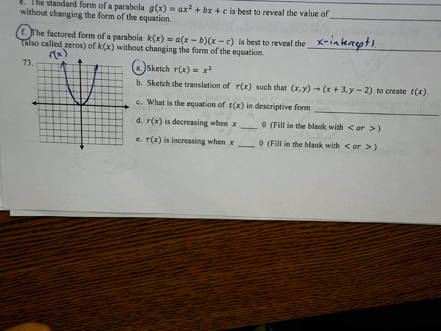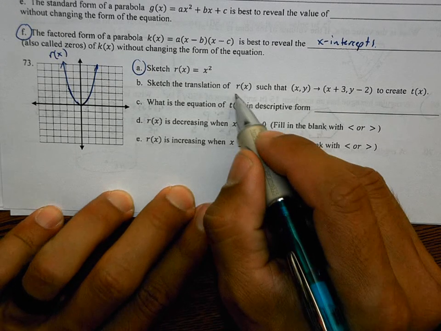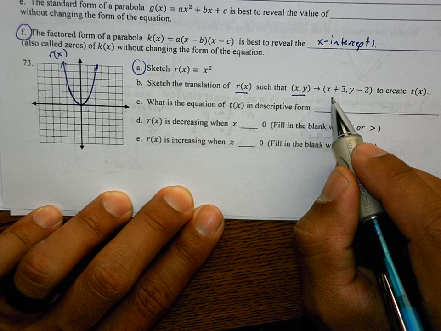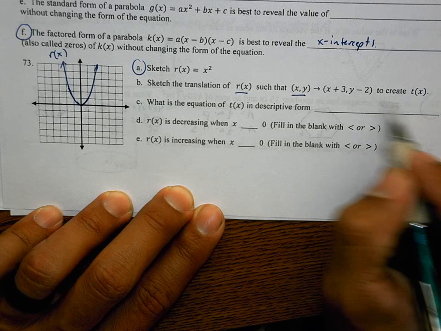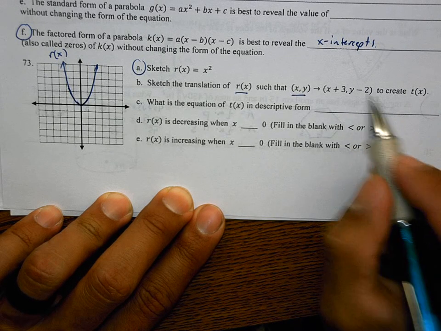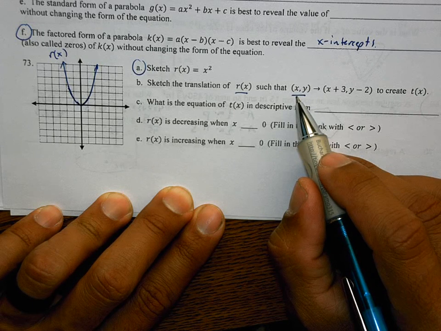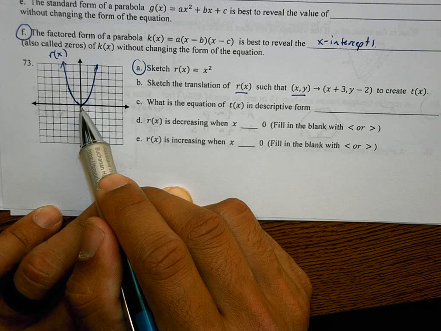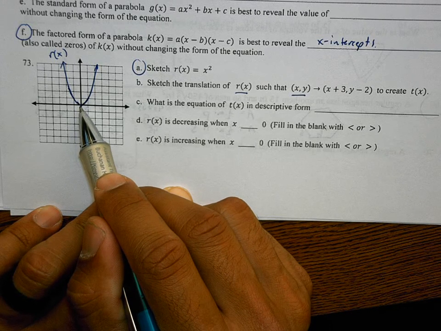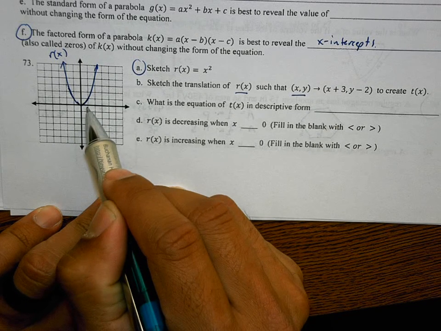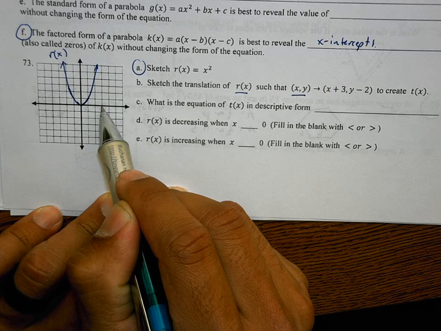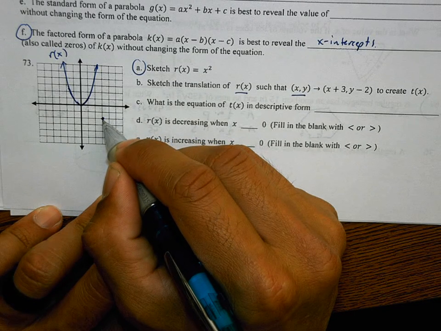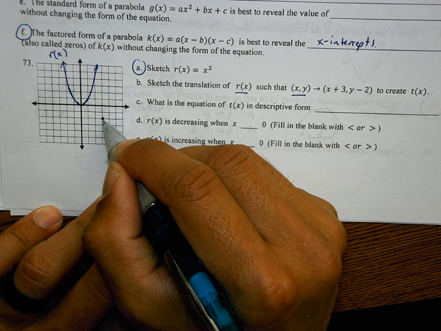It's a normal parabola. If you were to sketch a translation such that all the x's and y's are going to be transformed by moving the x's plus 3 and the y's minus 2 to create t of x, well, what does that do? That means that you're adding 3 units to each x value, and you're subtracting 2 from each y value. Imagine you have a 0, 0. Where is 0, 0 going to go? You're going to add 3, 1, 2, 3, and you're subtracting 2 from the y. Your 0, 0 will become 3, negative 2.